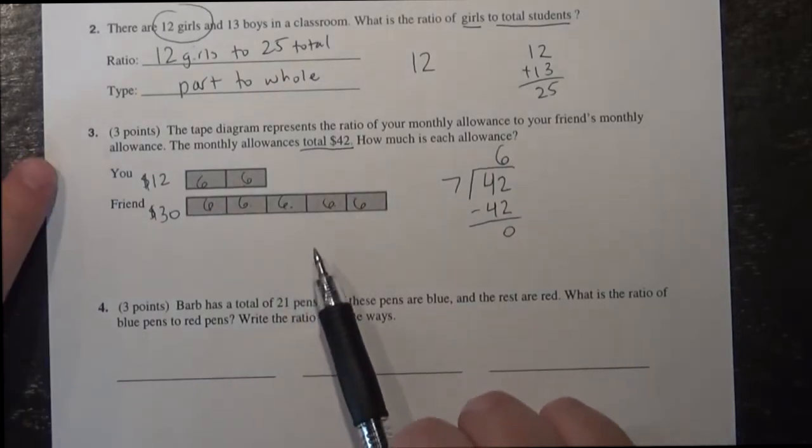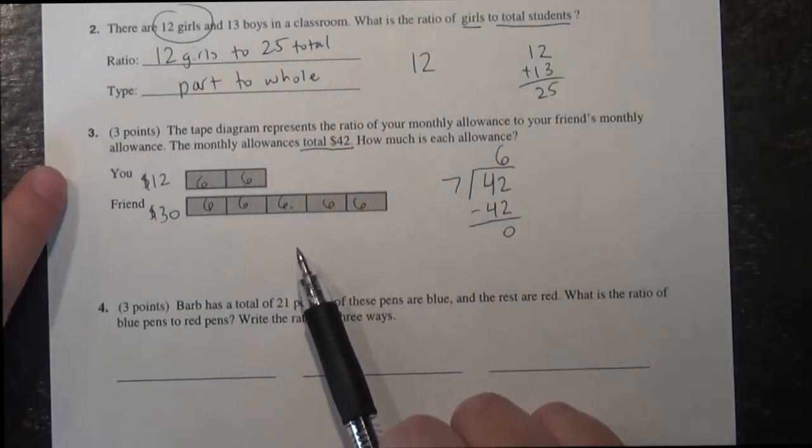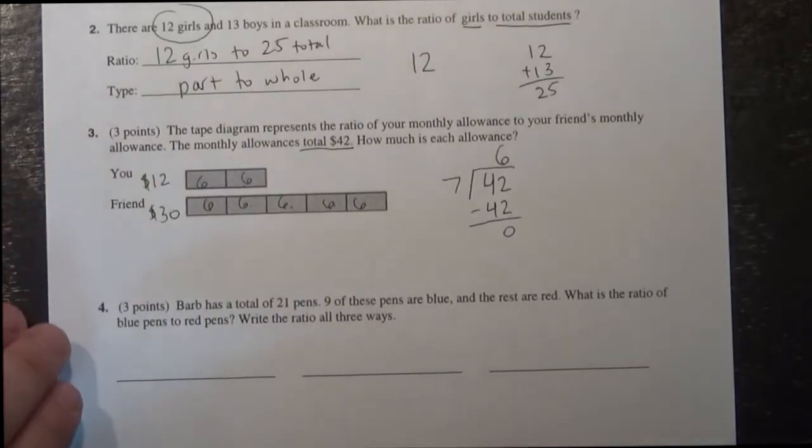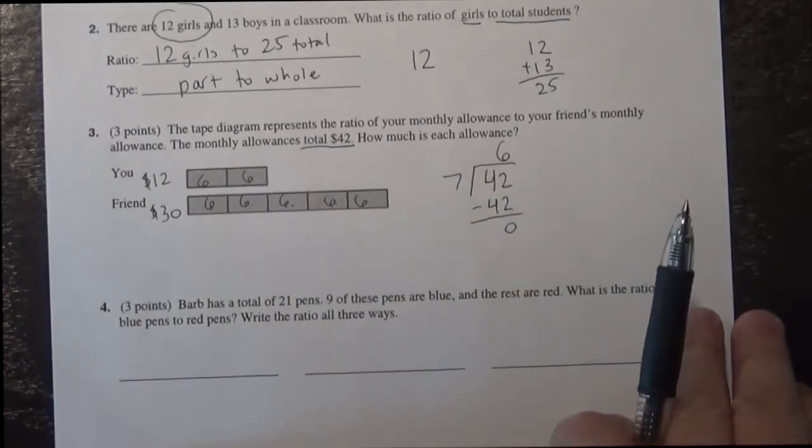Now, we may come back to this idea of number 3, because once we get into some of the other ratio problems starting on the next page, you may want to set up your own tape diagram to solve. That's one technique we can use.